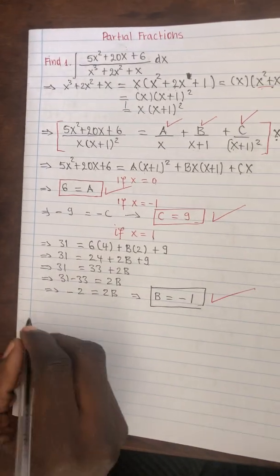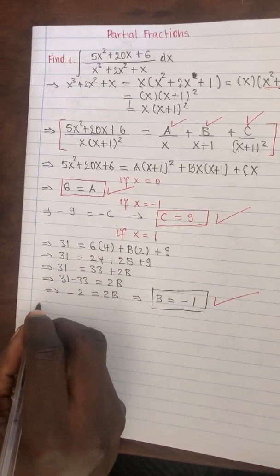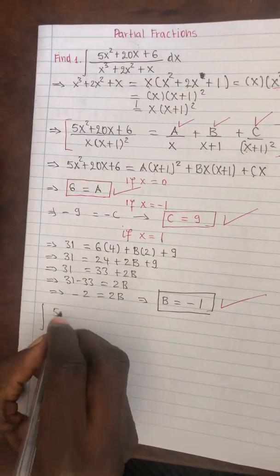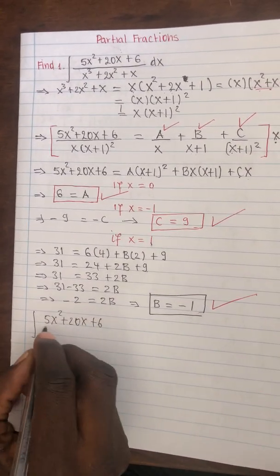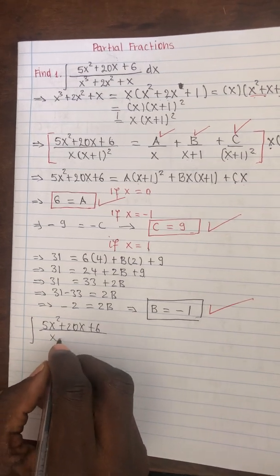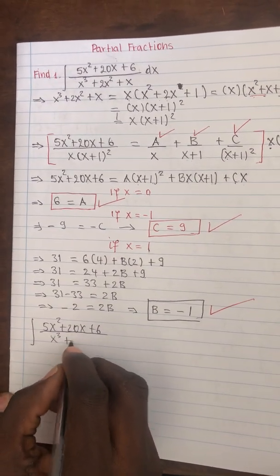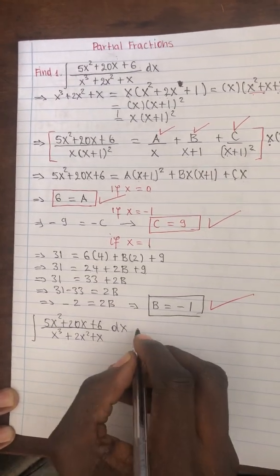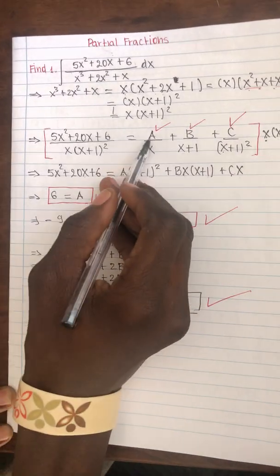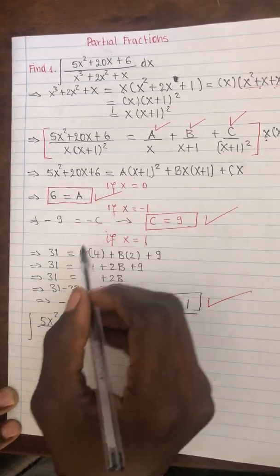So now, how to solve the integration? Say I put the integration of 5x squared plus 20x plus 6, divided by x cubed, if you repeat it again, 2x squared plus x dx, that was the question. What is the value of a? A, we found it already, 6.